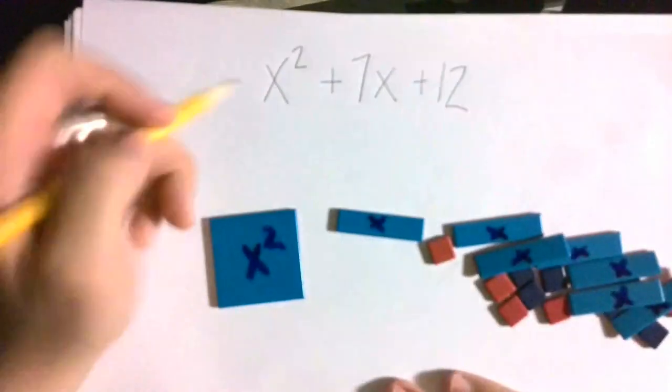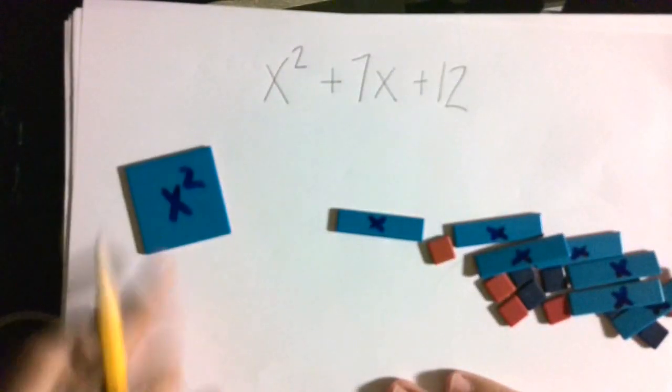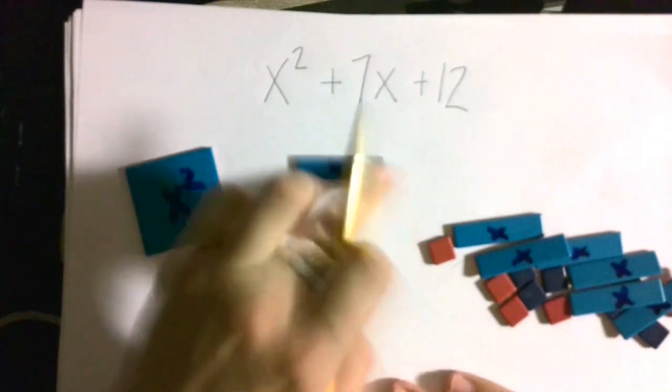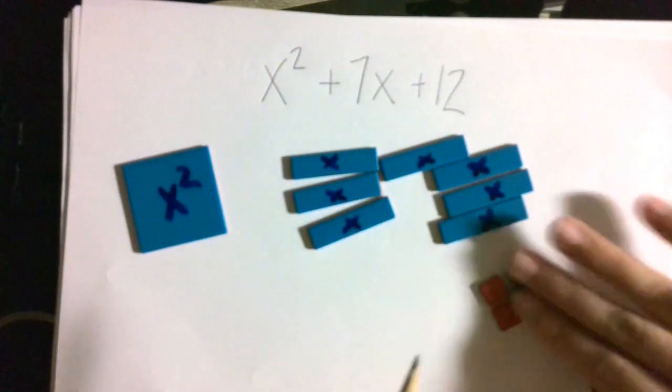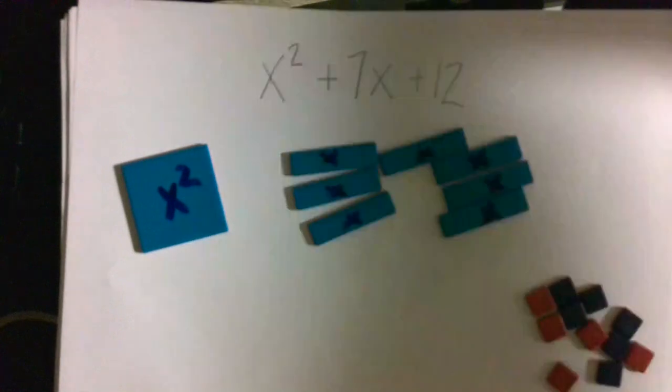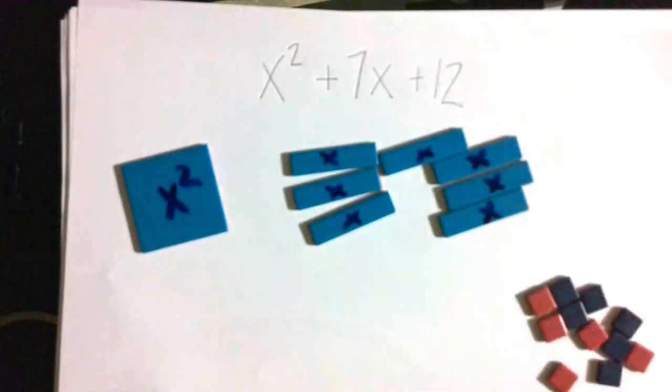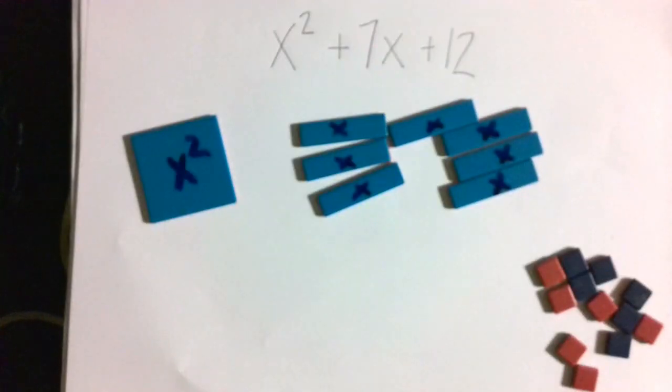Okay, so that tells me I need one x squared tile, so I've got that here. I need 7 x tiles, so let me count those out. I think I have 7 right here. 7, okay, and then I need 12 one tiles. So I've got 2, 4, 6, 8, 10, 11. My cat knocked one on the floor. Here's 12. Okay, so we have to arrange these in a rectangle or a square so that we use all of these tiles. This is how this works.